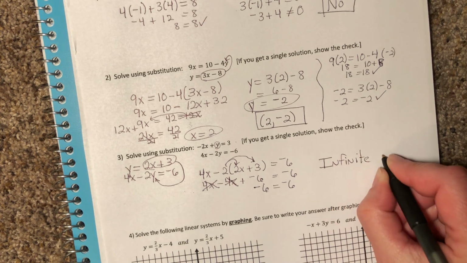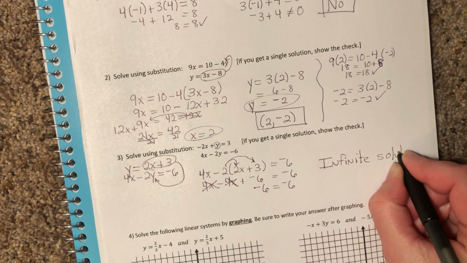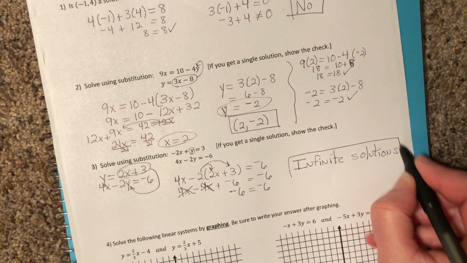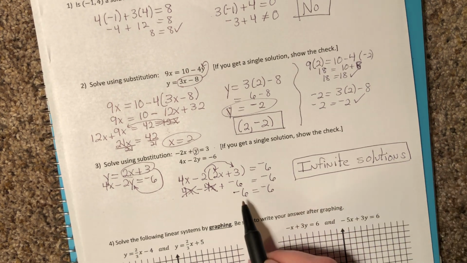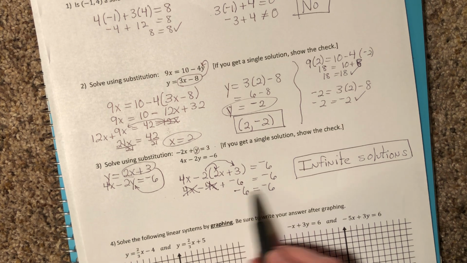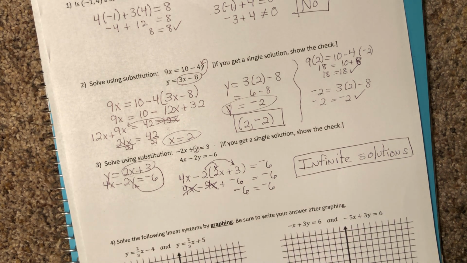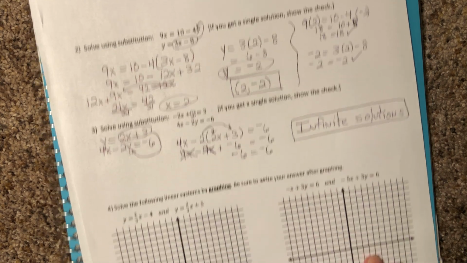Infinite solutions. Now, if for some reason we had, let's say, negative 6 equals 5, or something that is nonsense, then it would be a no solution situation because the lines would be parallel.